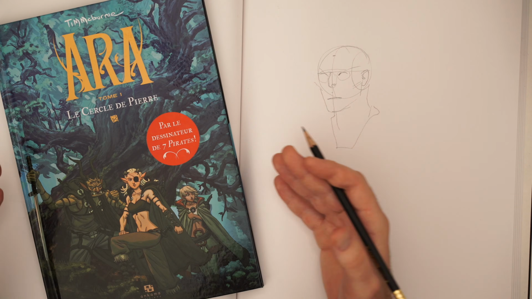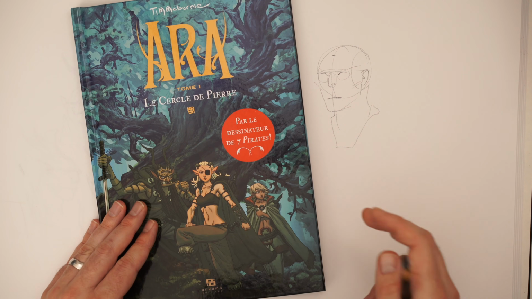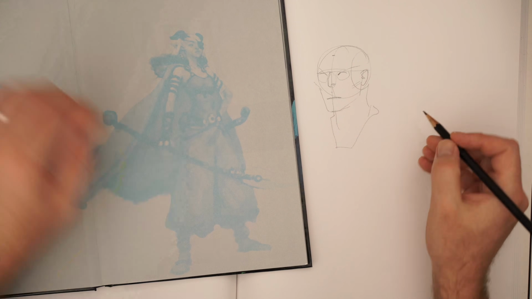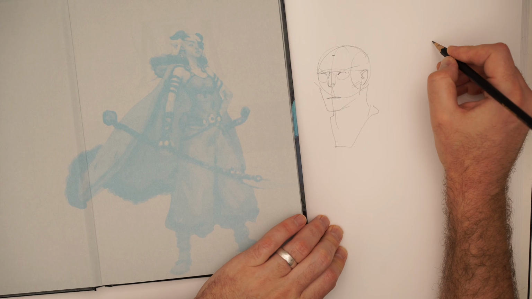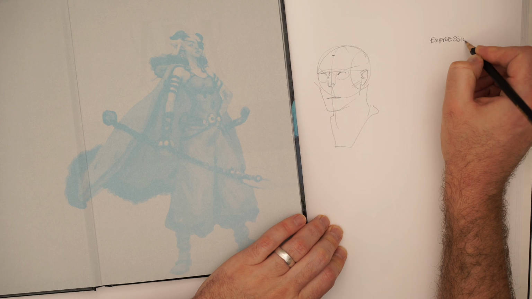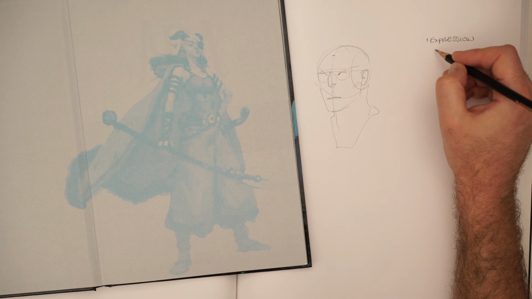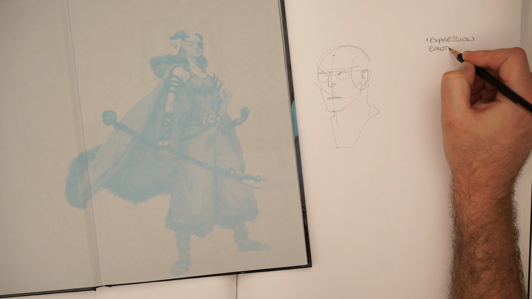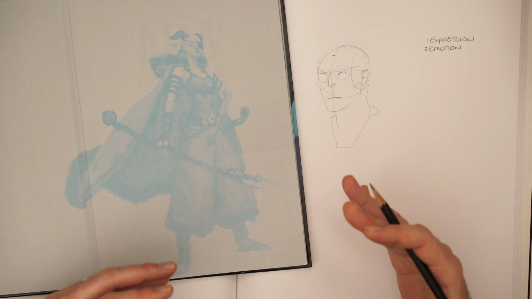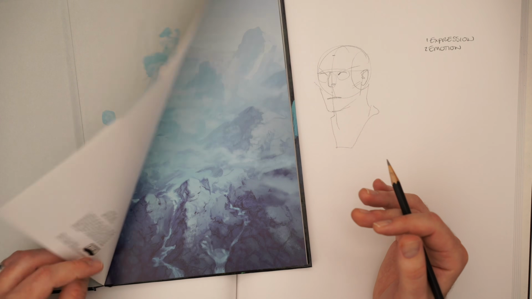So one of the things you often find about orcs or monsters is that they accentuate the expression or the feeling of emotion. And what we're doing is hard coding that into the character design.